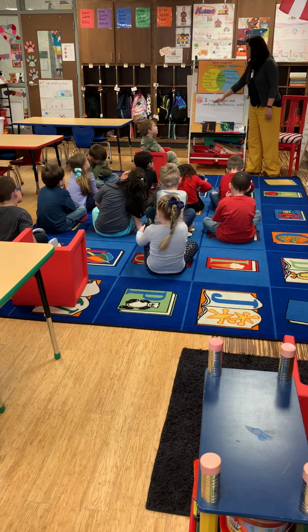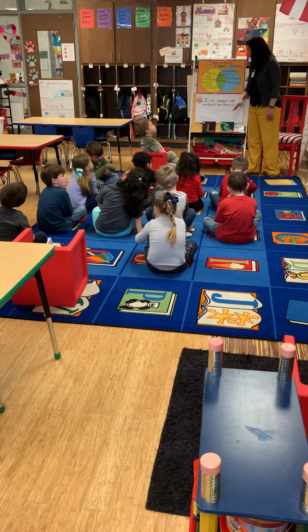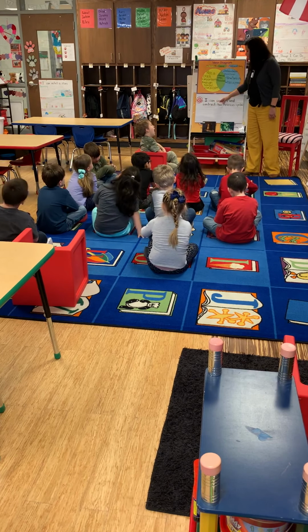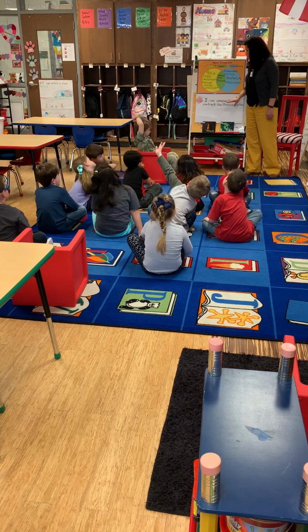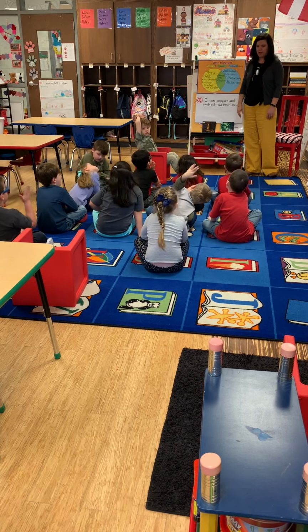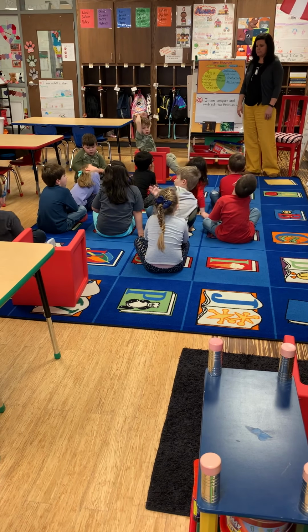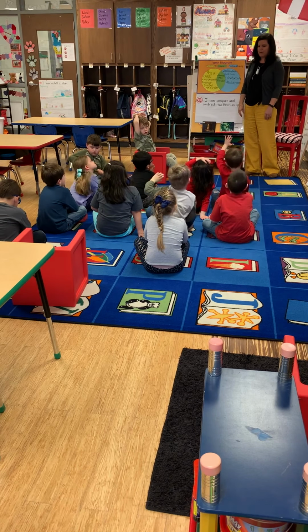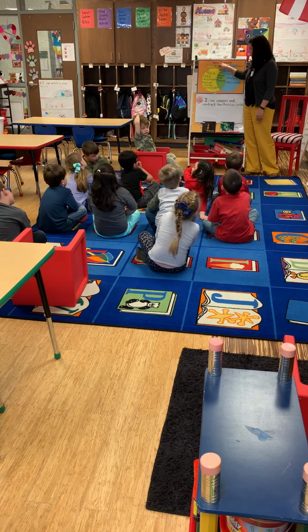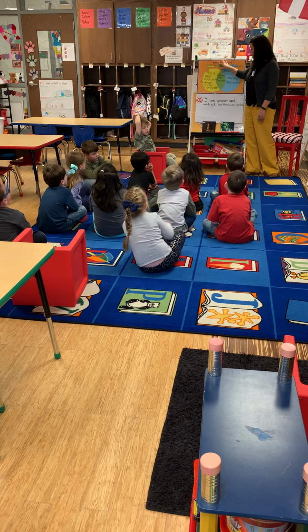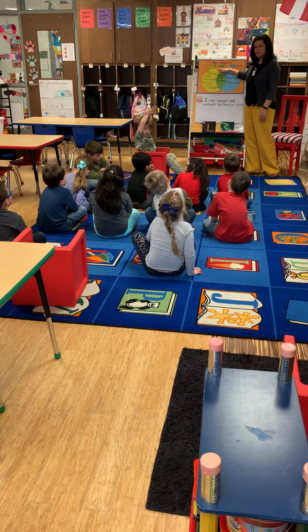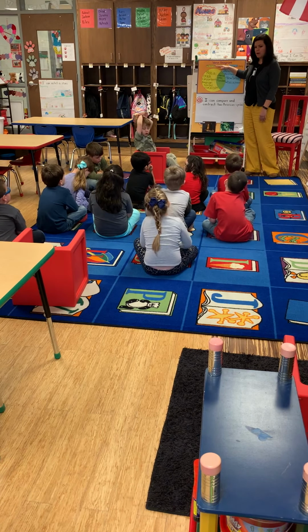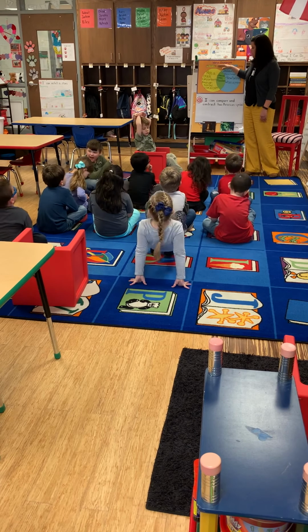Okay, now that we know that contrast means different, what does it mean to compare? Raise your hand. Avery, what does it mean when we compare 2 things? When we put them in the center here, when we compare, they are the same. Everybody say they are the same.